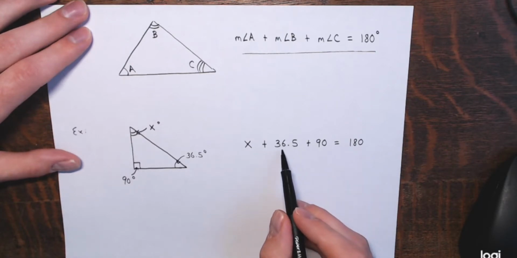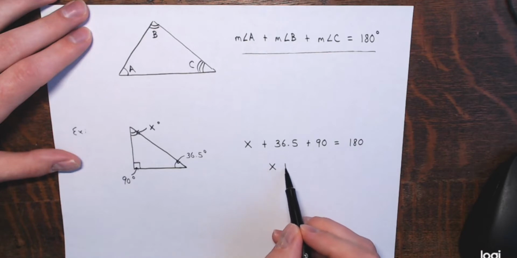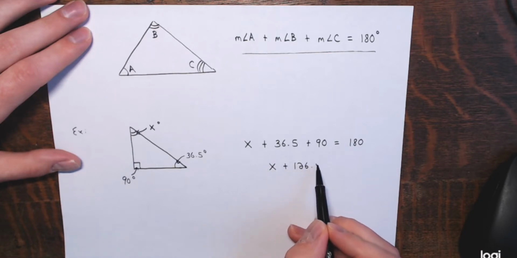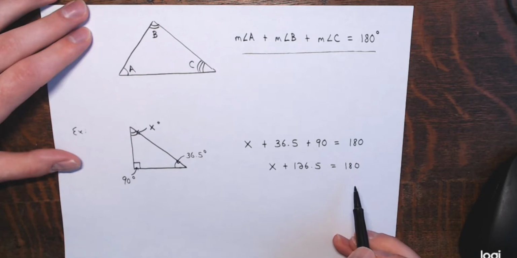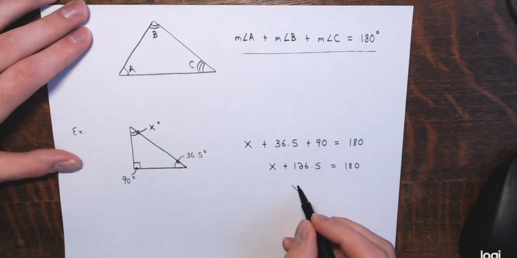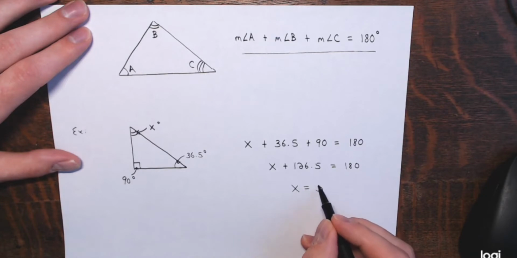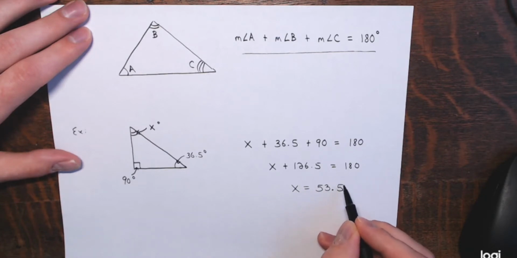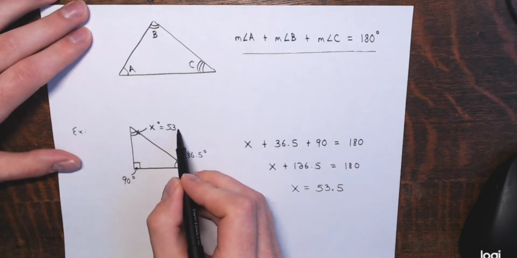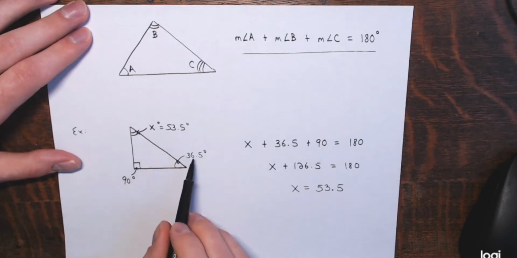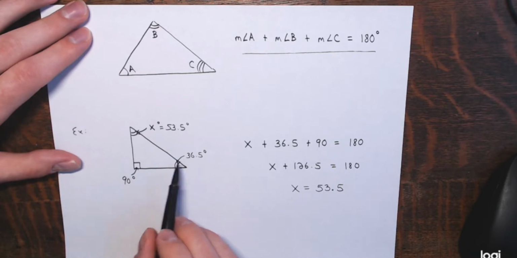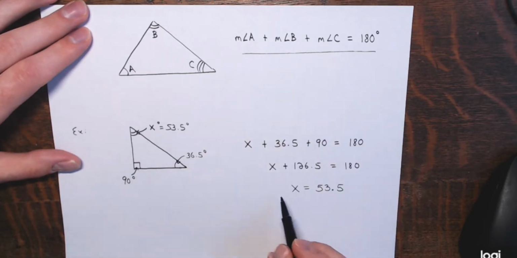Well, 36.5 plus 90 is 126.5. And then I'm just subtracting 126.5 from 180, which would be 53.5. So this is a 53.5 degree angle. And you can add them up: 53.5 plus 36.5 is 90, and then plus another 90 would be the 180. So this is what they want.